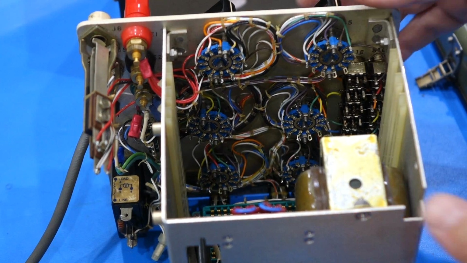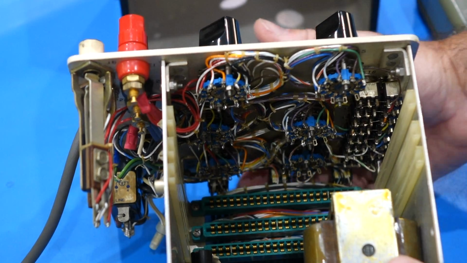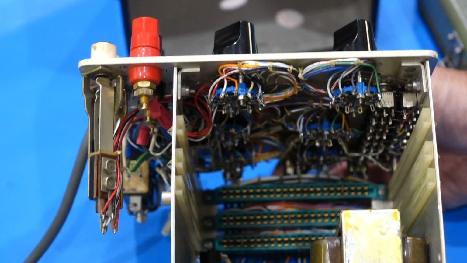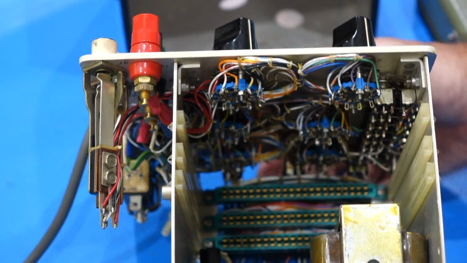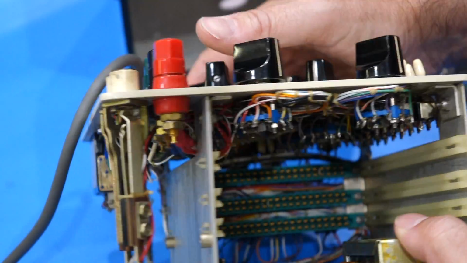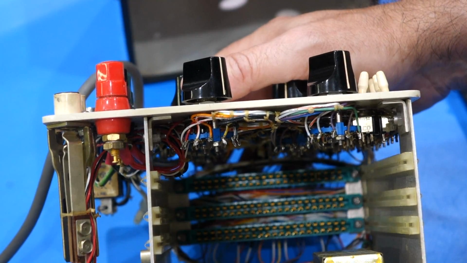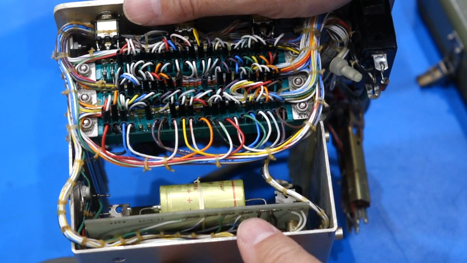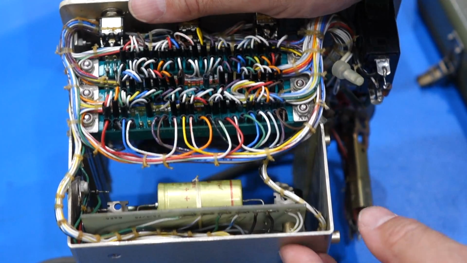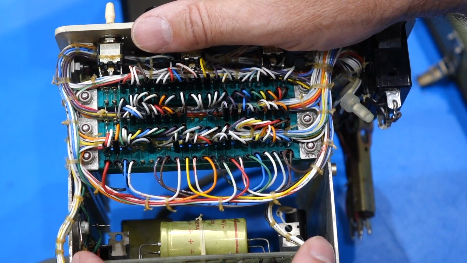Inside you have the beautiful electromechanics, the backplane connectors, and here's my power supply with the transformer. There isn't much to the power supply. And okay, I have to find how I can get access to this and check the caps.